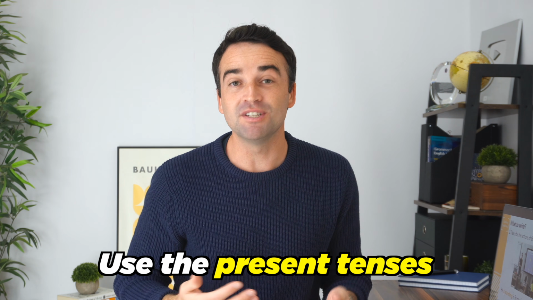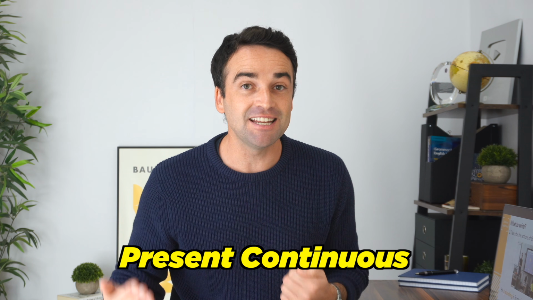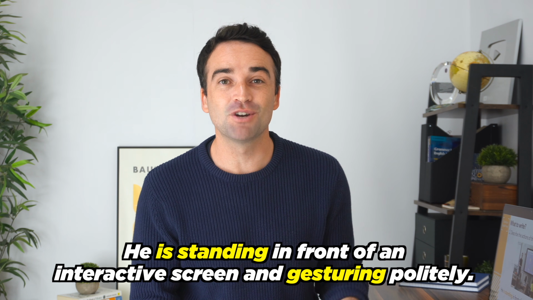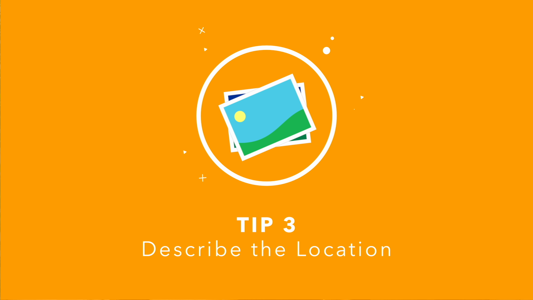Even though this photo was taken in the past, when we describe it, we typically use the present tenses. And when describing the actions of the people or subjects, we will use the present continuous. Like in this example, I said he is standing in front of an interactive screen and gesturing politely. In this sentence, I use the present continuous tense. So describing the actions of the people or subjects in the photo is one way to go into detail, but it's not the only way.